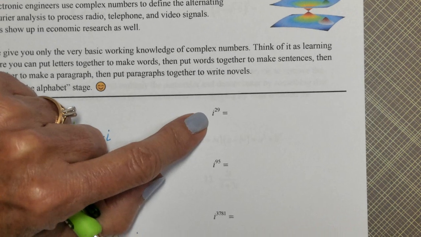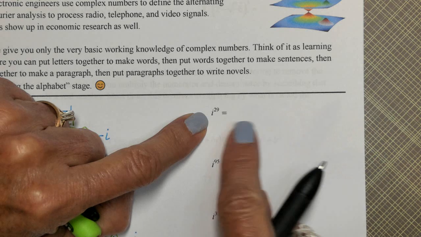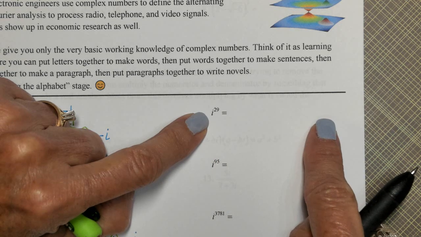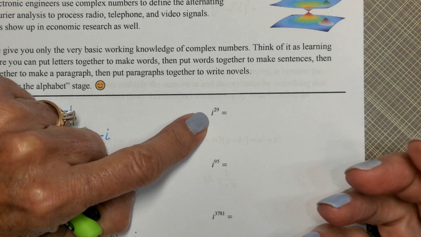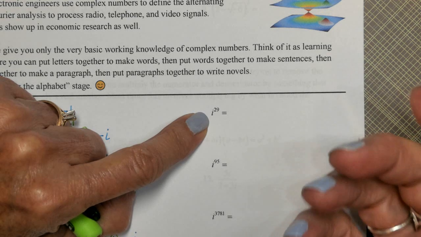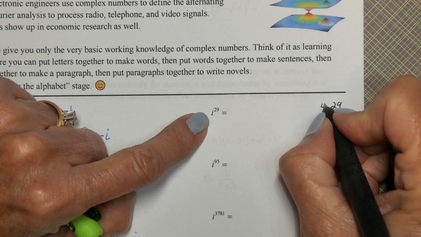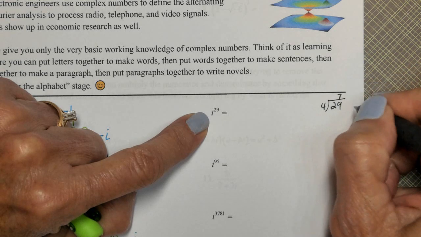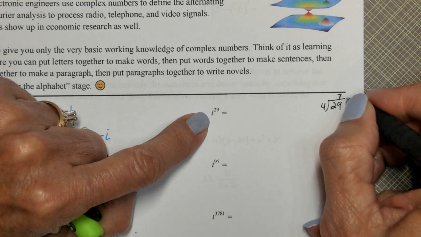So how would you find i to the 29th? I don't want to write out 29 i's, right? So I'm going to think to myself, okay, if I can just find how many sets of 4 i's there are, how many sets of 4 i's are there? If we take 29 and we divide it by 4, what do we get? Well, we get 7 with 1 left over, right?